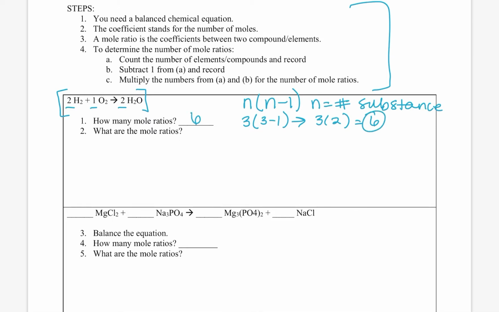A mole ratio is basically just a conversion factor. It's basically saying for every mole of hydrogen gas you have this amount of moles of oxygen gas. Okay, so you'll end up with 6. Basically, you're going to write it in the form of a fraction. Each substance is going to be its own numerator. So for example, we'll start with hydrogen gas. So 2 moles of H2 are going to be present for every 1 mole of oxygen gas.